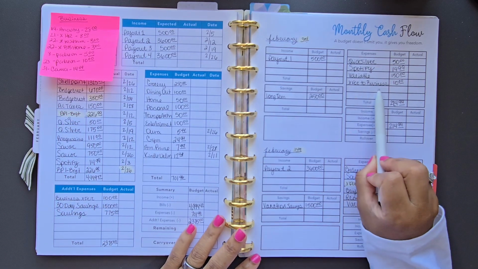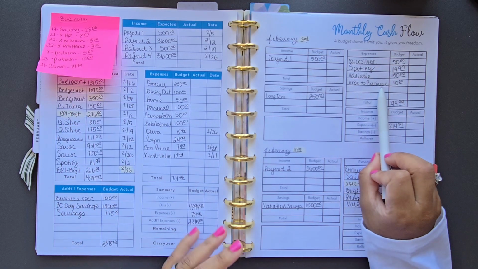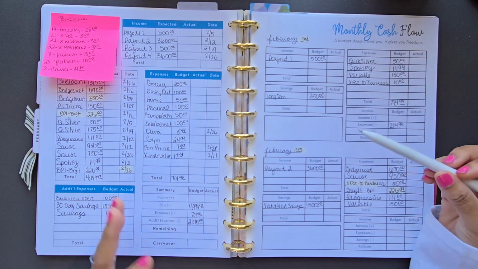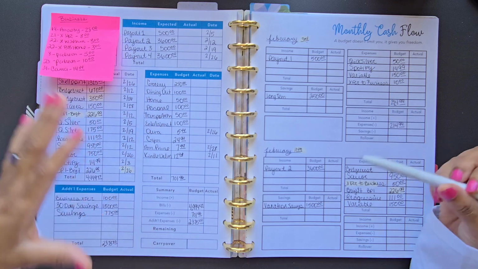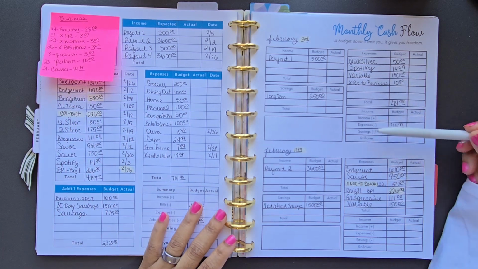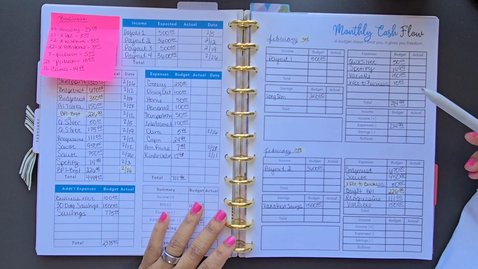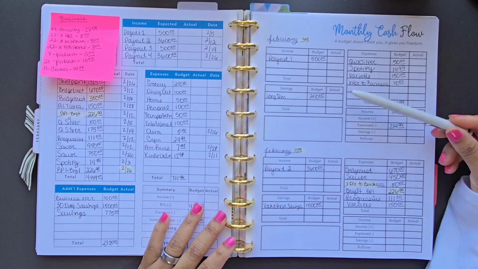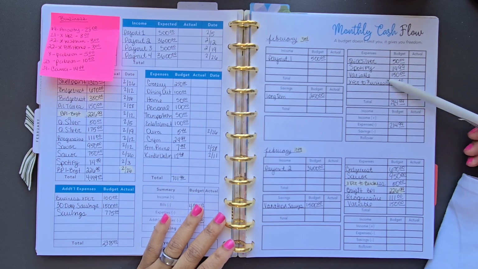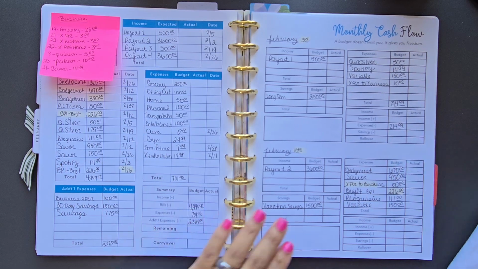Because I'm preparing to do my business expenses, I have a transfer to business, because I'm trying to see what's going to work to get those business expenses separated. But that's how I set this up. So I do that per week. And then I determine how much I need to pay myself to cover that budget for that week. And that's what I put on my payouts.